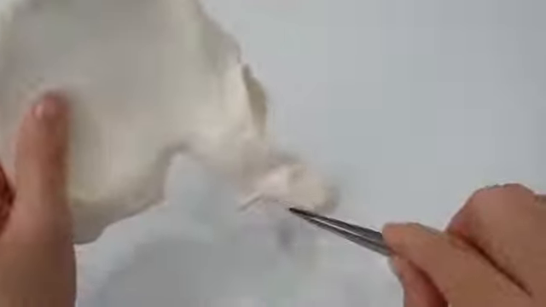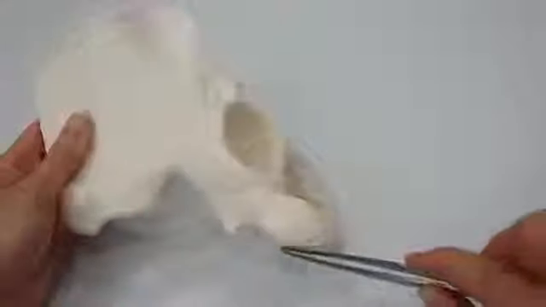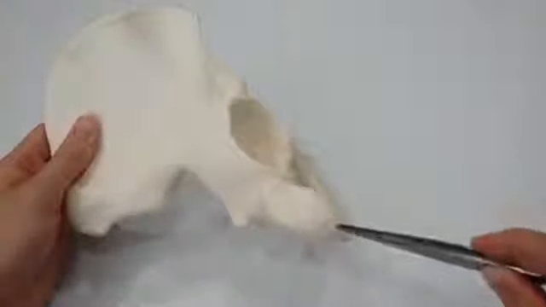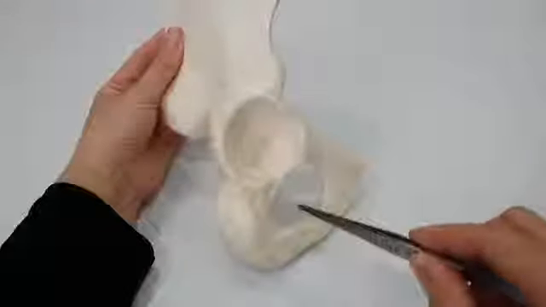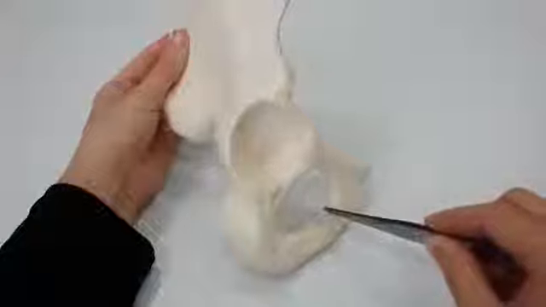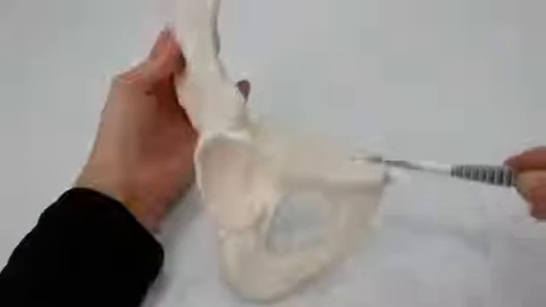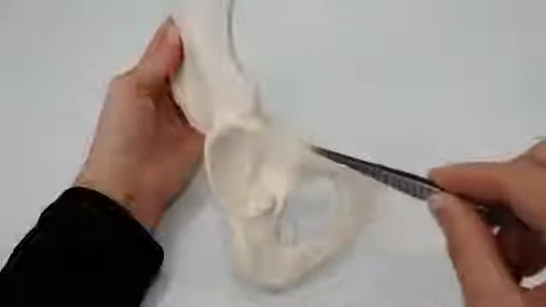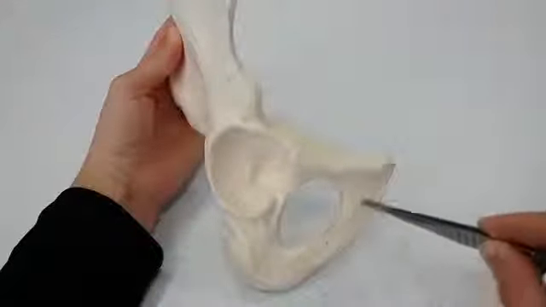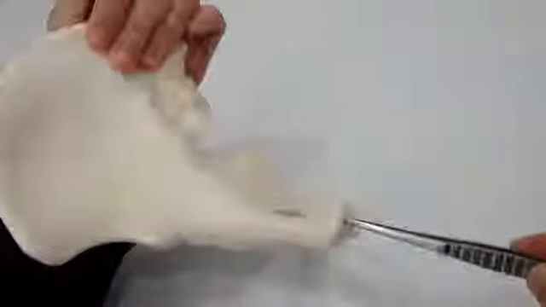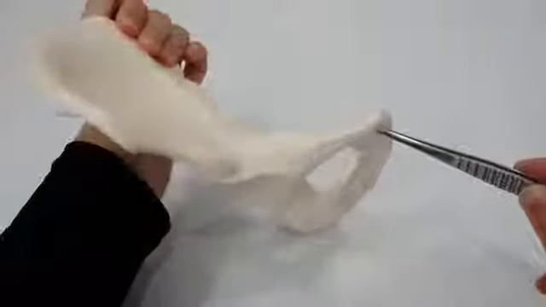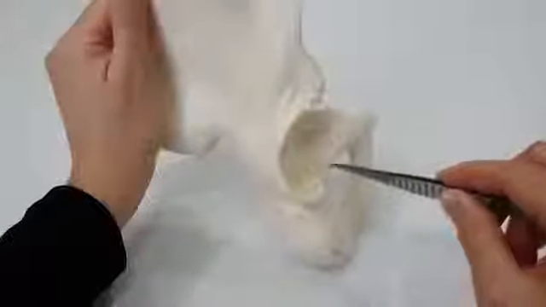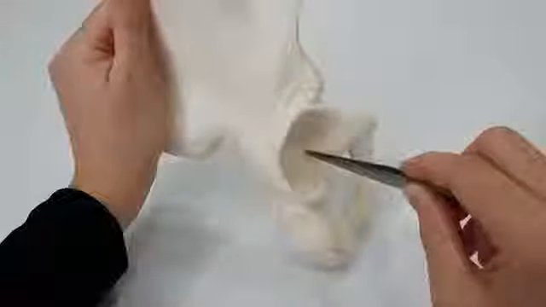notch, lesser sciatic notch, ischial tuberosity, ischial spine, obturator foramen, body of pubis, superior pubic ramus, inferior pubic ramus, pubic crest, pubic tubercle, acetabulum, acetabular notch, and finally the acetabular fossa.